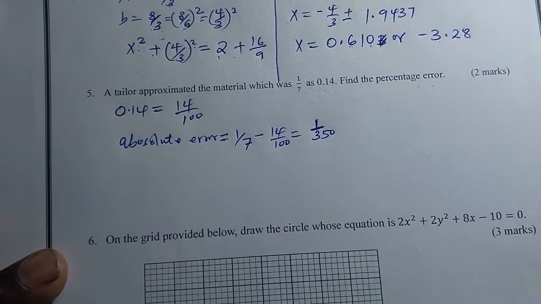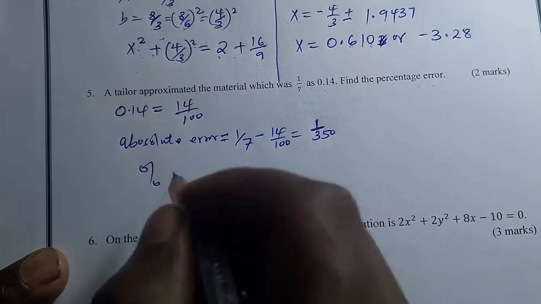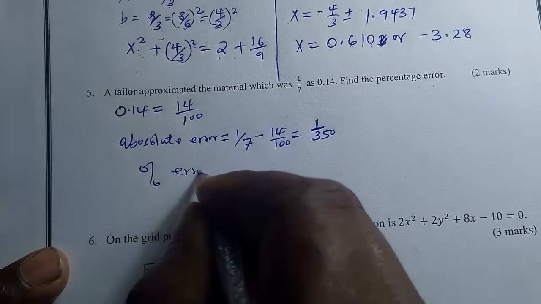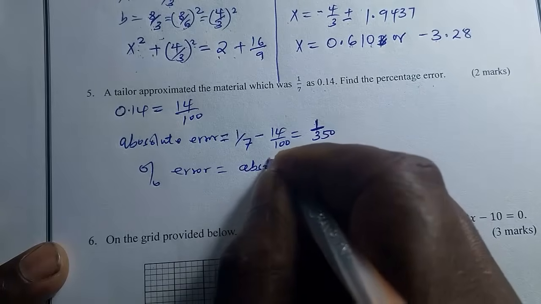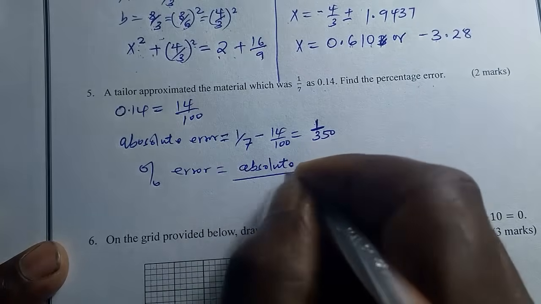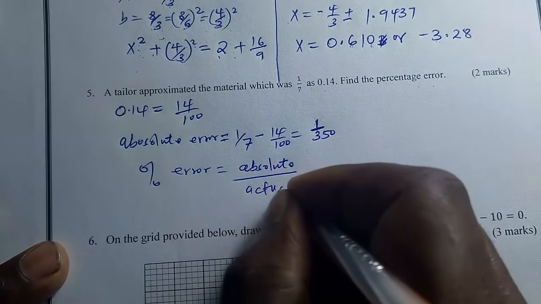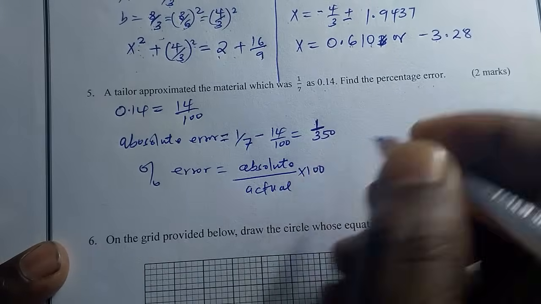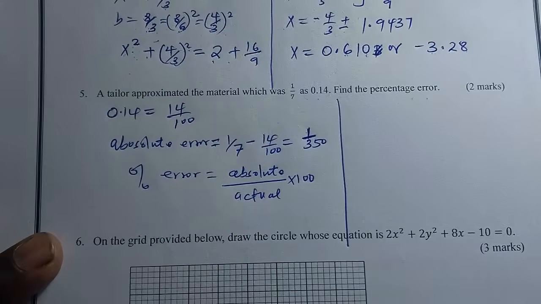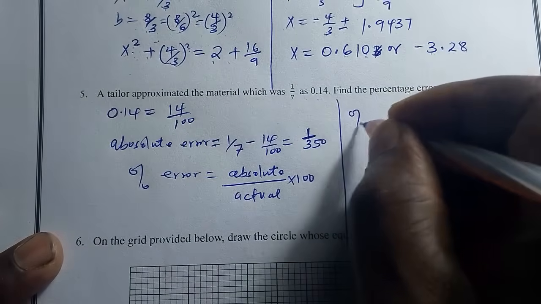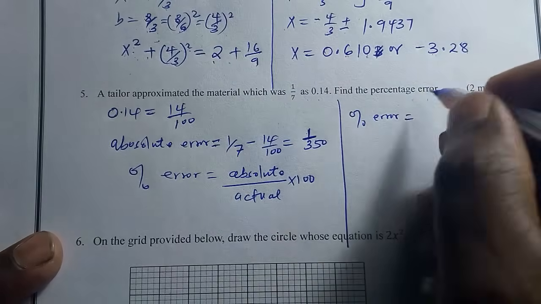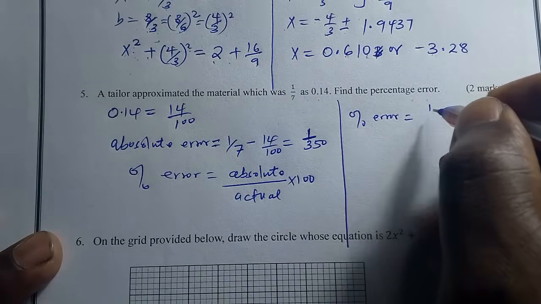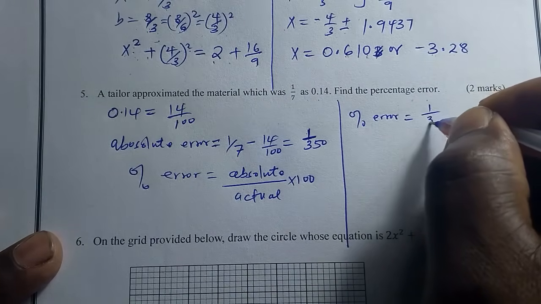But we know that percentage error is equal to absolute error, you divide by the actual, times 100. So our percentage error will be equal to absolute, which is 1 over 350.